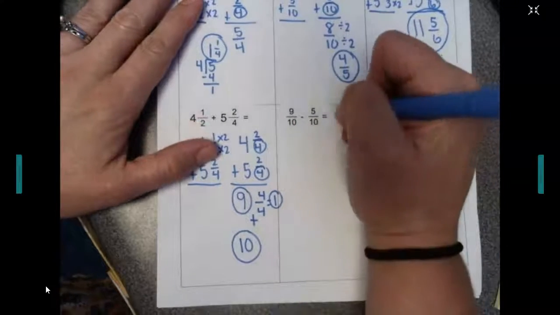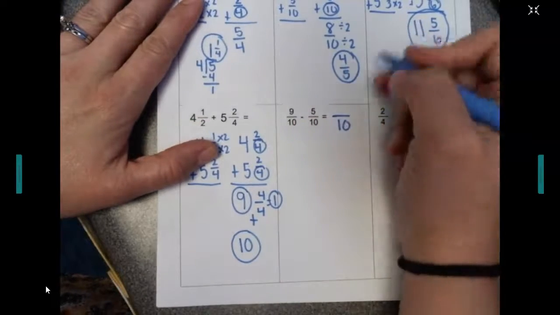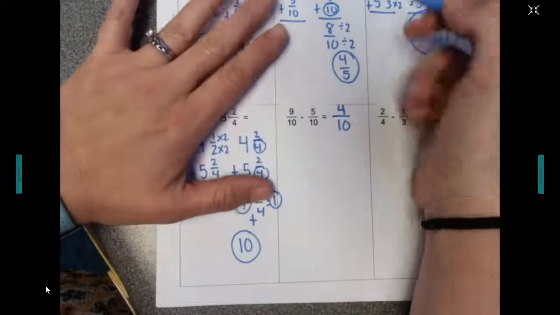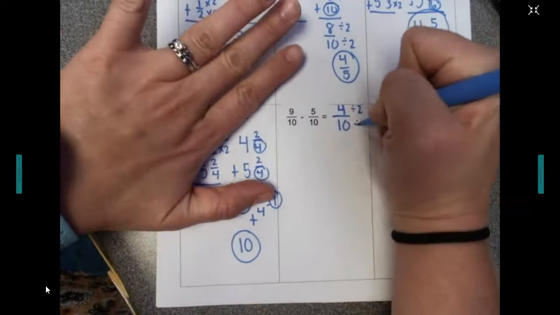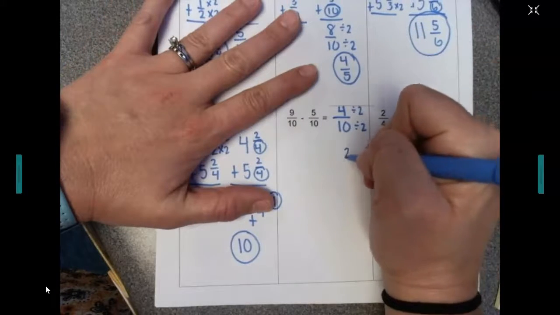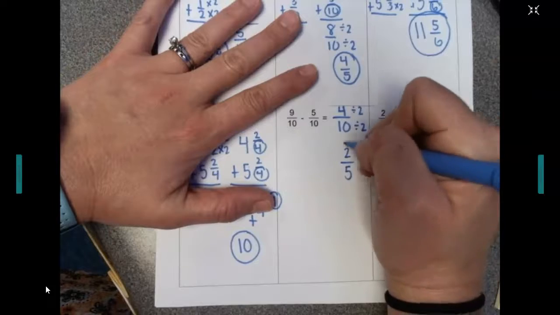I'm moving on to subtraction now. They are a common denominator, so I just get to go right across. 9 minus 5 is 4. Both of these numbers are even, so I'm going to divide by 2. 4 divided by 2 is 2. 10 divided by 2 is 5, so I get 2/5.